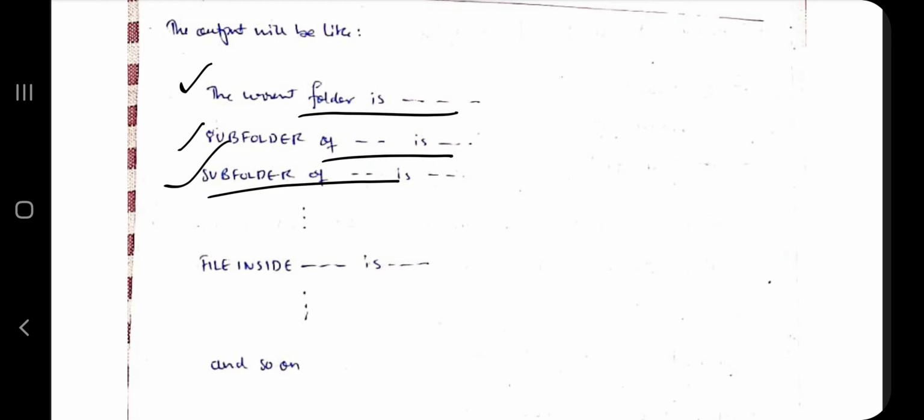So whenever you travel through all the files, the output will show that the current folder is this one, and the subfolder is this one. This is the second subfolder, and then inside the subfolders we have the files, and what the file value is here, what changes you want to make, everything will be displayed.